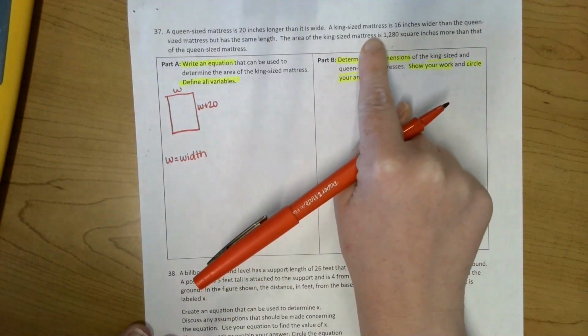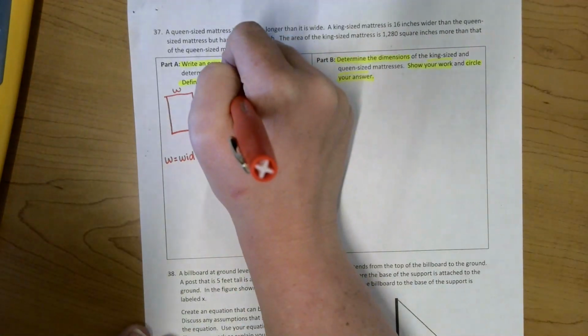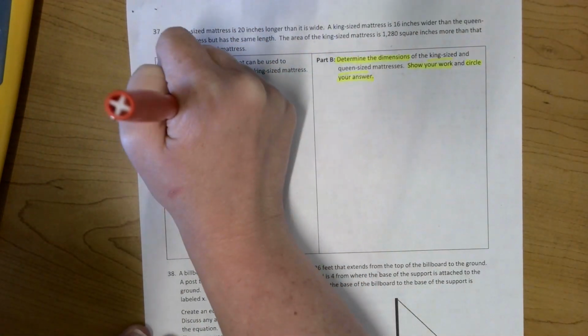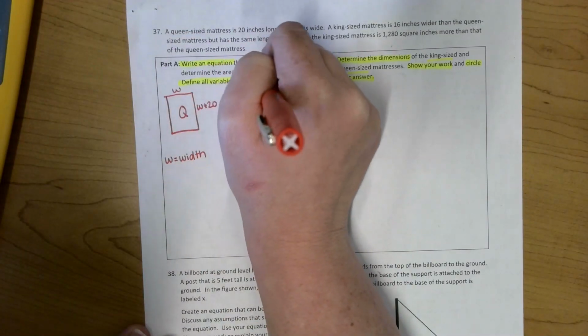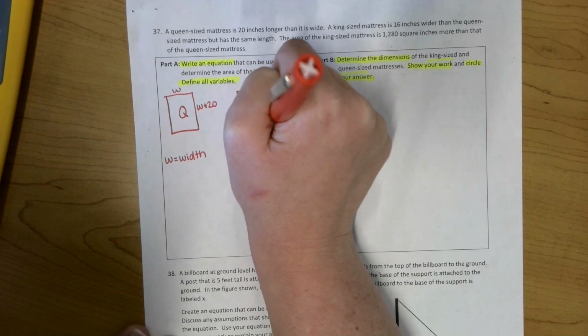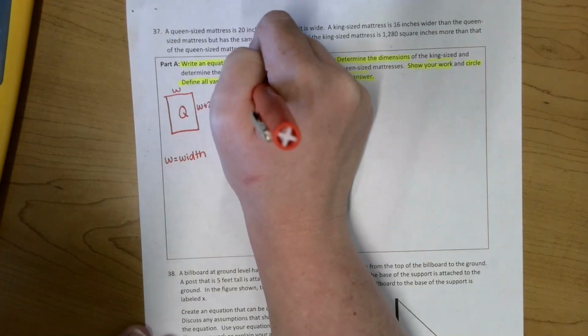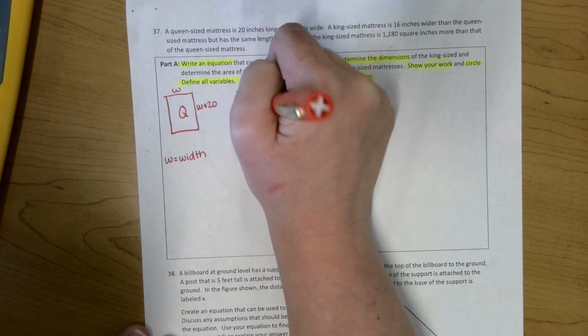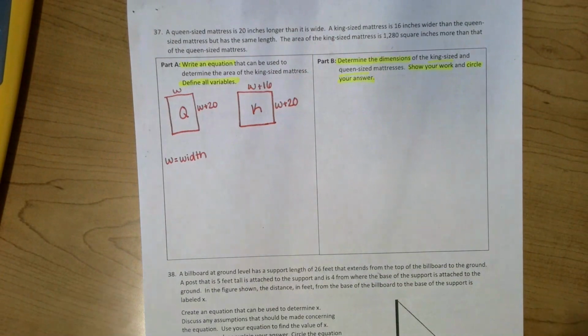King size mattress is 16 inches wider than the queen, but has the same length. Okay, so here's king size. We added 16 to the width and 20 to the length.